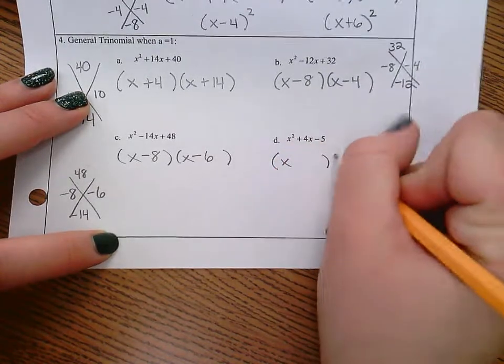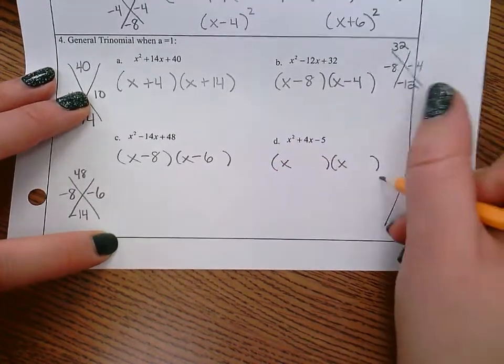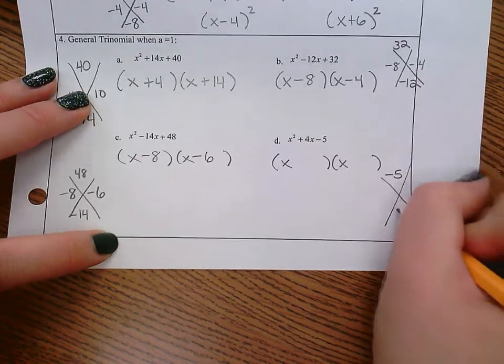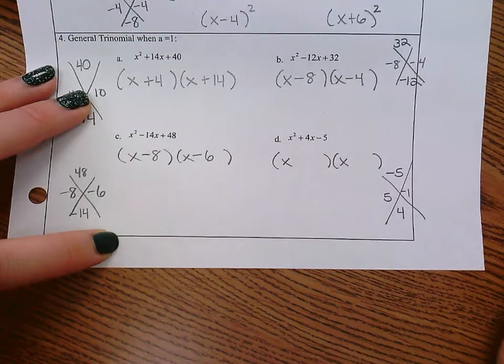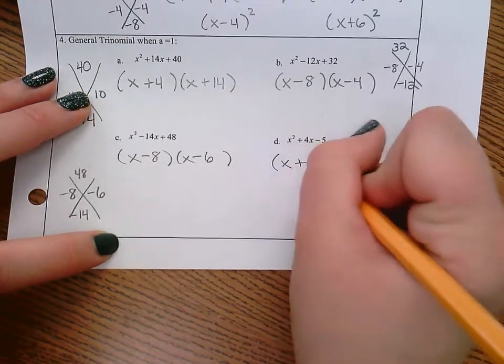All right, so put an x in each. So I'm looking for the factors of -5, and they have to add up to +4. So +5 and -1, x plus 5, x minus 1.